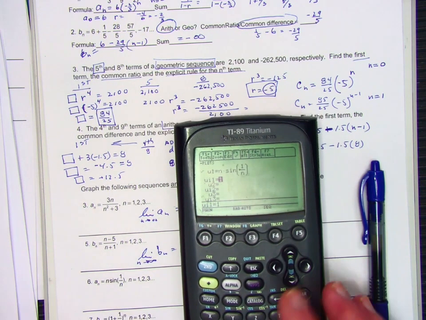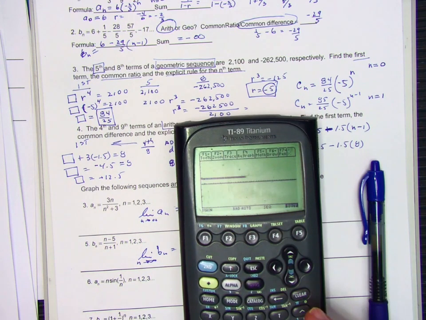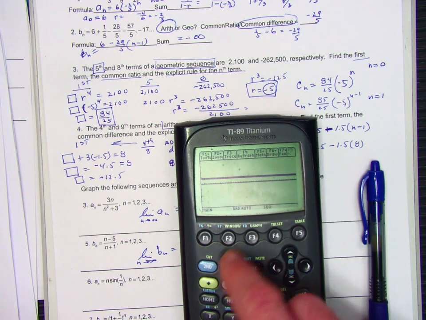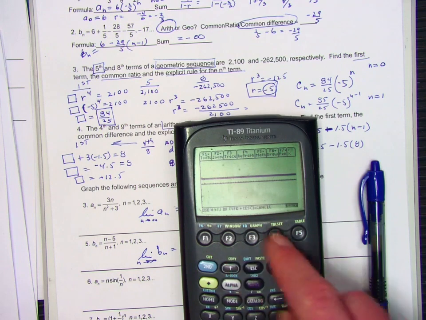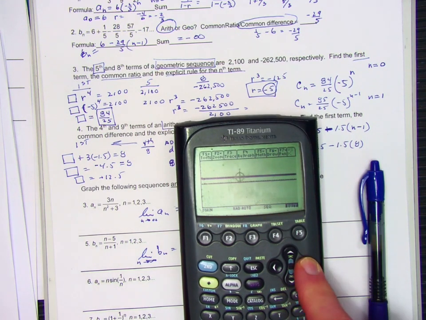Okay, so now when I hit graph, let's take a look. So we're worried about it as n goes to infinity. If I hit trace, it looks like we're at a single value pretty quick. Yeah, it converges to 1 very, very quickly. Okay?